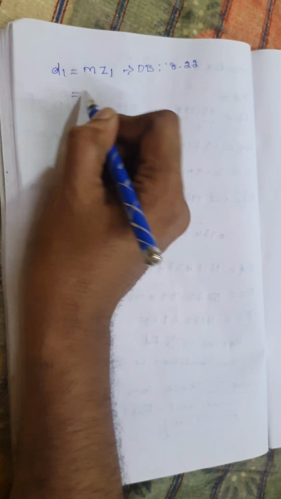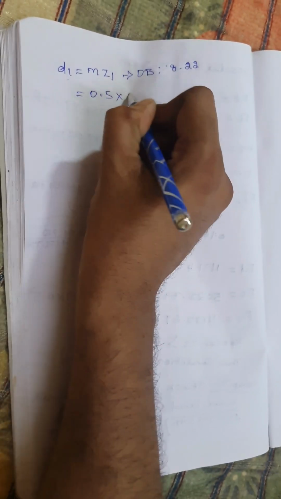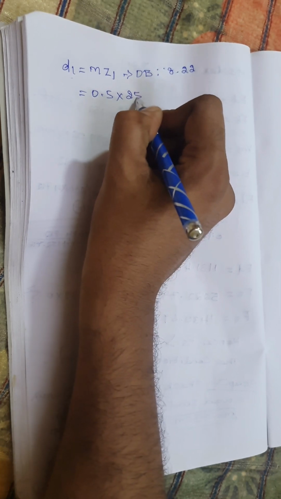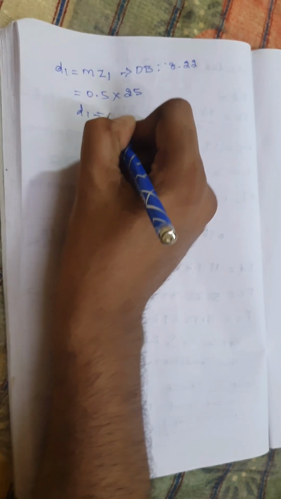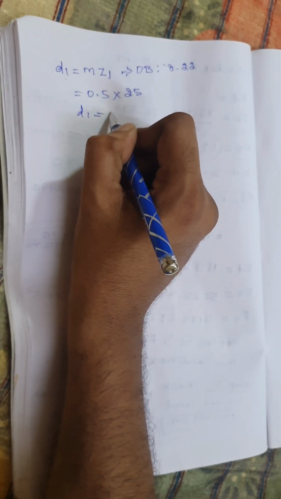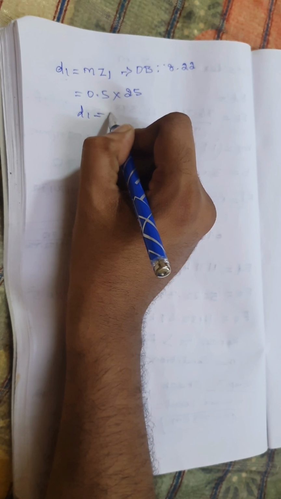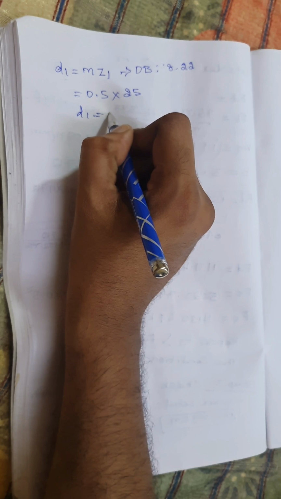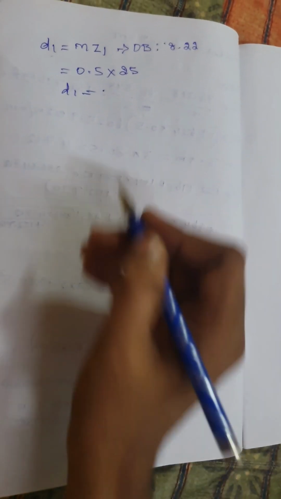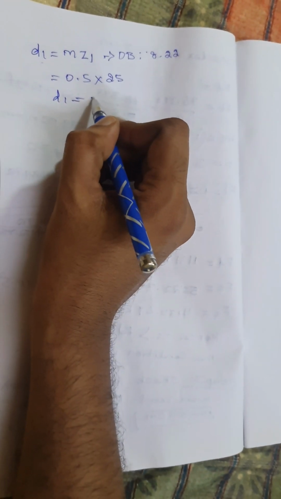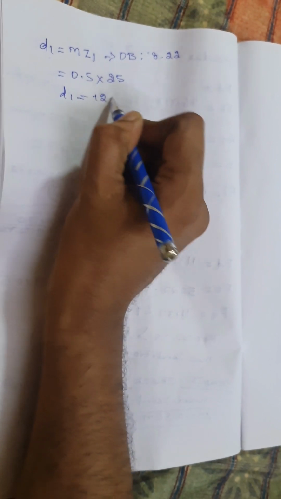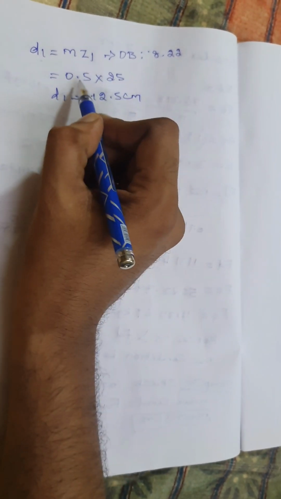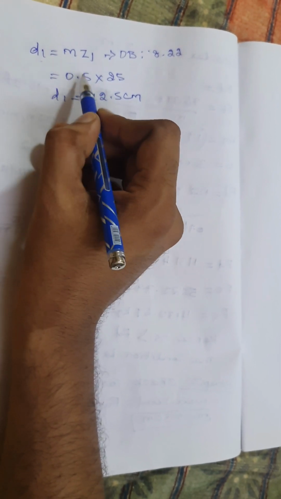The M value is 0.5 and Z1 is 25. Therefore, the D1 value is 12.5 centimeter. Here the 0.5 is the value of M, which is also in centimeter.